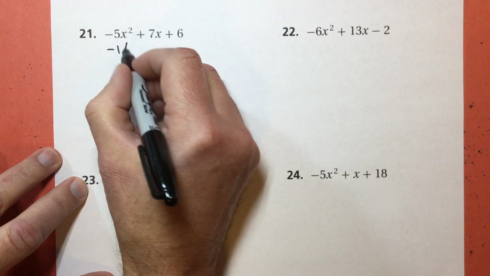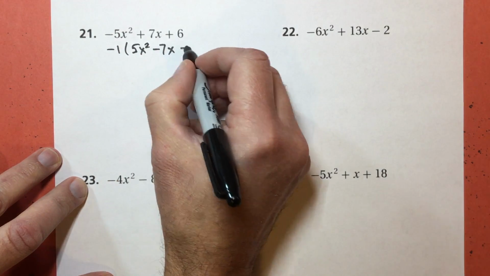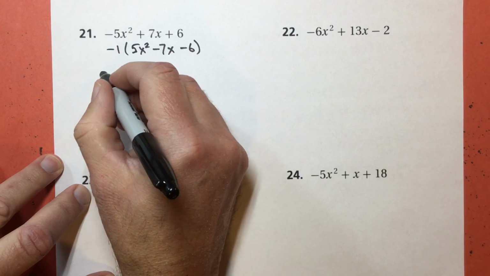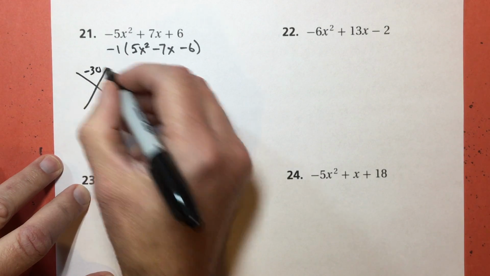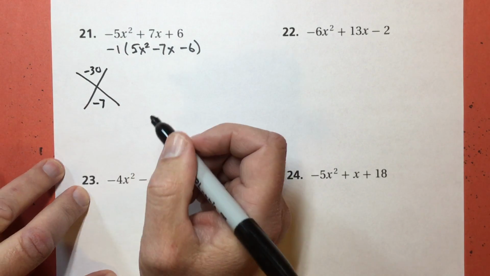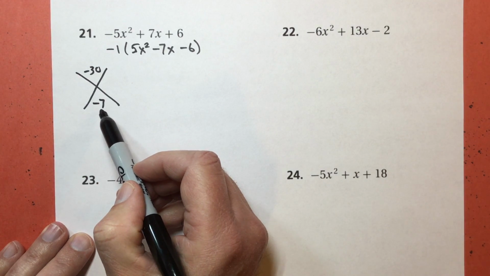Factor out a -1, that leaves positive 5x squared, -7x, -6. 5 times negative 6 is negative 30. Negative 7 goes down here. What two numbers multiply to give negative 30 and add to give negative 7?